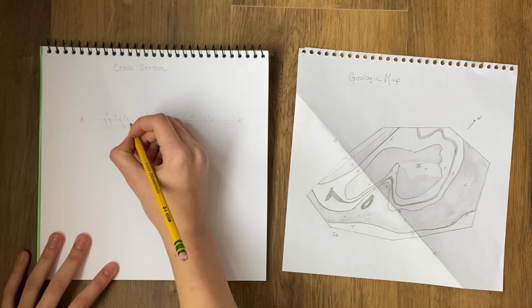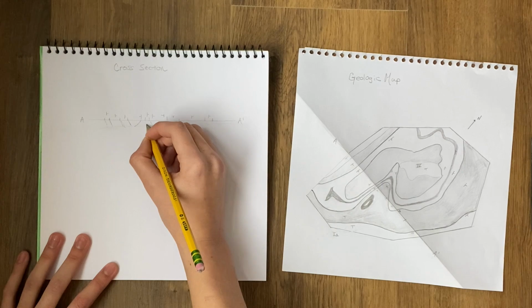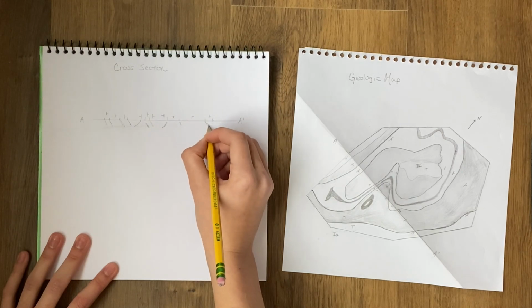So, ta-da! I hope this helps you, in the end, visualize some structures. Thanks and good luck with the lab.